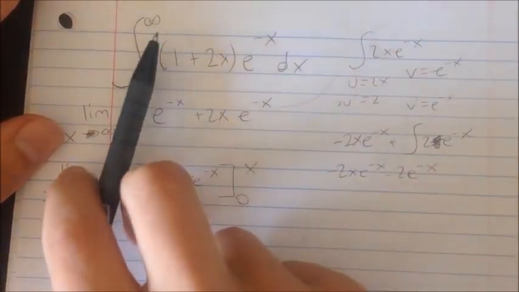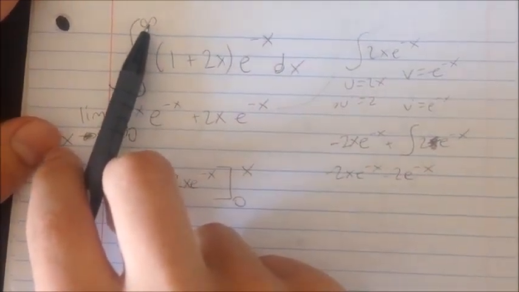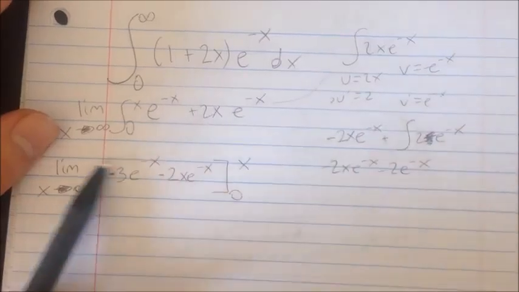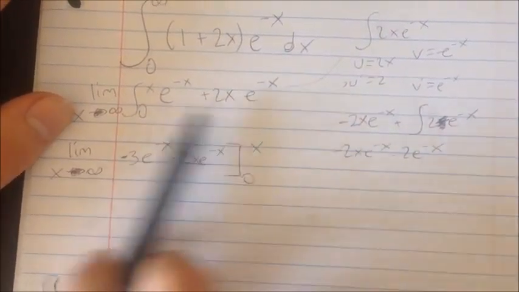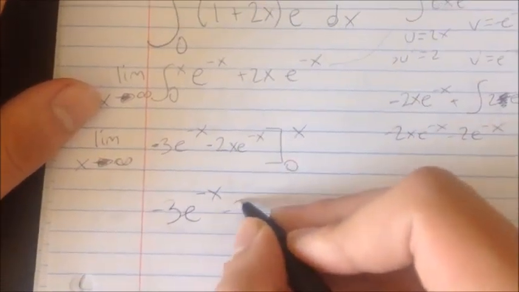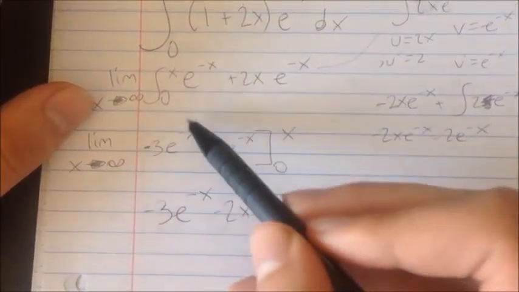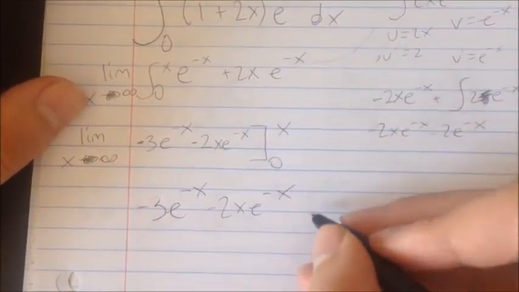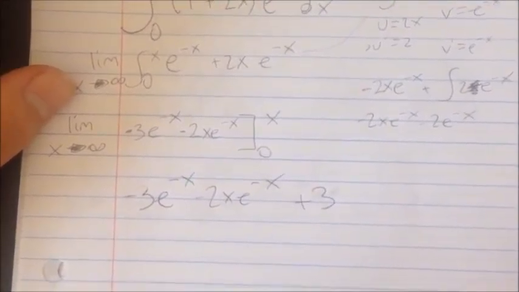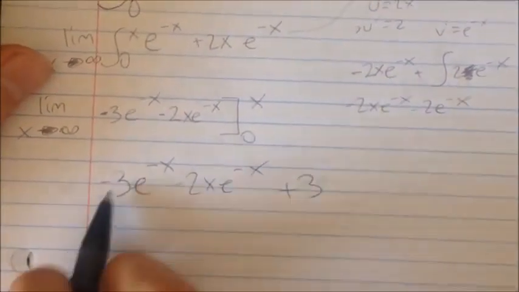And for the improper integral, you're just going to take the limit in which it's infinity or where the function does not exist. So we're going to start here to write this out, and this will be 0 when you plug in 0, and you'll get a plus 3. The fundamental theorem of calculus. So we take the limit as x approaches infinity.